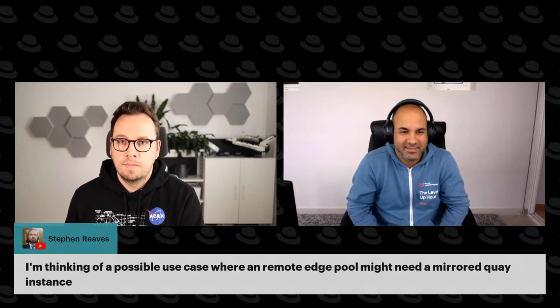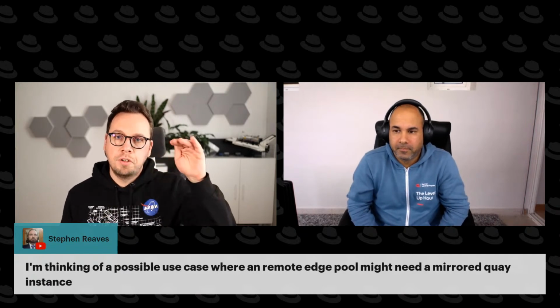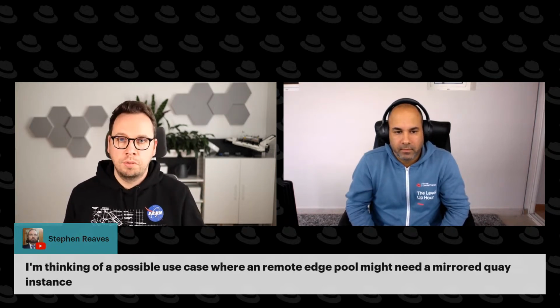Sure. Yeah, go ahead. It's certainly true that Quay has a little bit of a higher entry bar than the usual registry deployment. You may know from tutorials that you see upstream where you deploy a very small Docker registry that comes without basically any features other than push and pull.